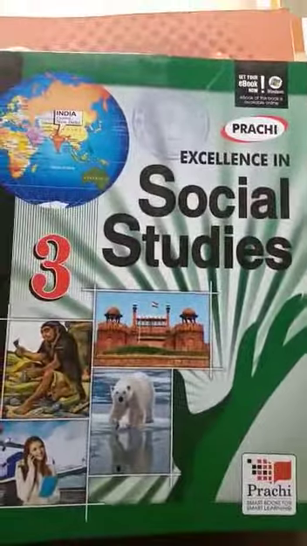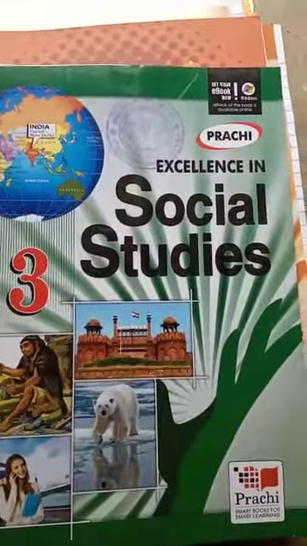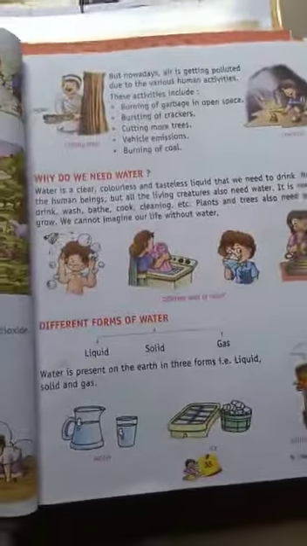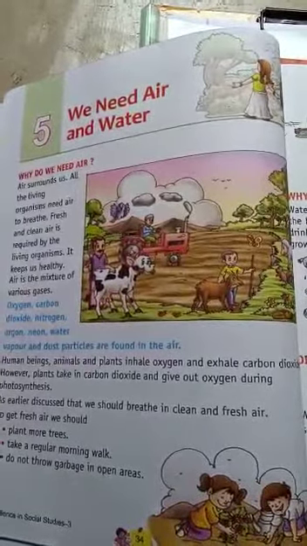Today we will read about SST of class 3. So this is your book Prachi Excellence in Social Studies 3. All of you come to page 34. In the previous class we started a new lesson, that is lesson 5. We need air and water.